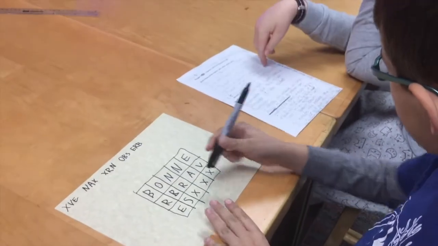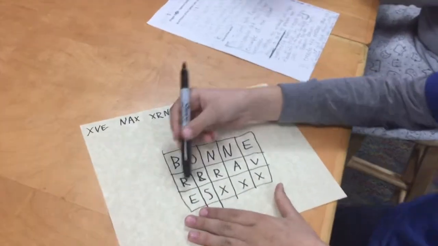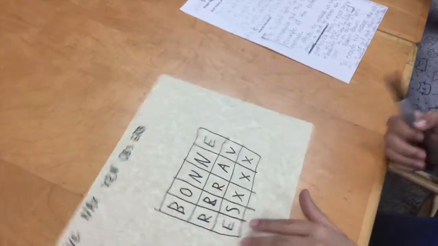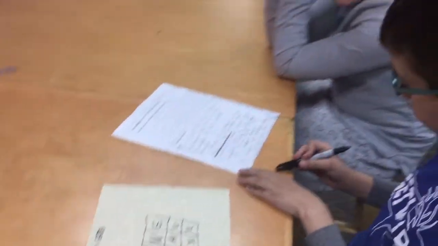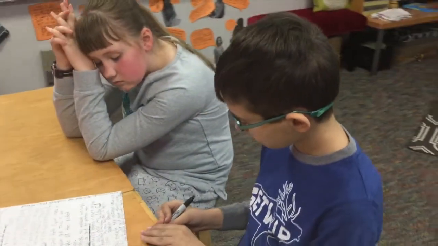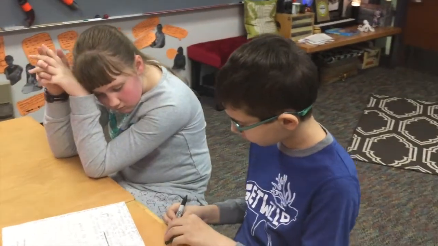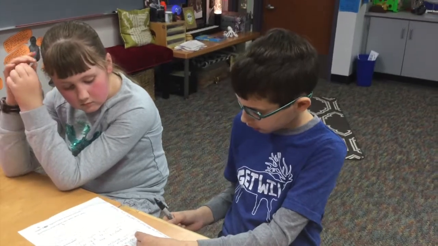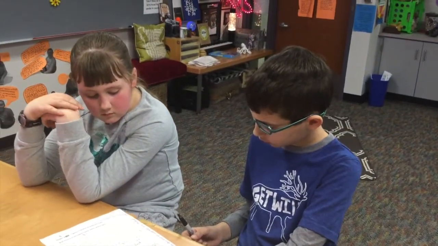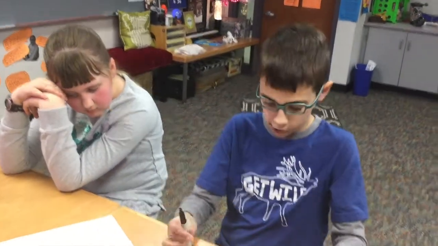As you can see, it spells Bonner Braves. To encode the message, you just fill in your grid and then write the message, copying the letters starting in the bottom right corner. In this case, it is used as we used the plow method.